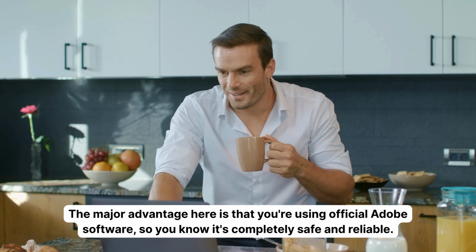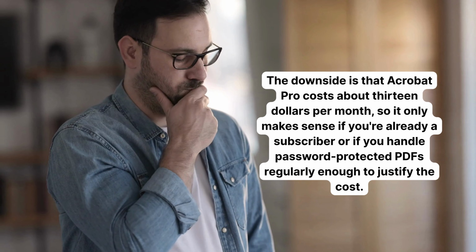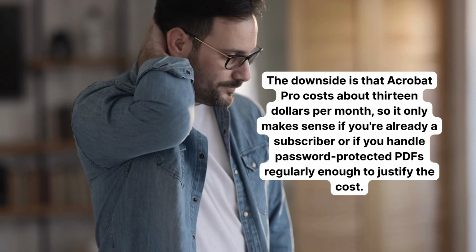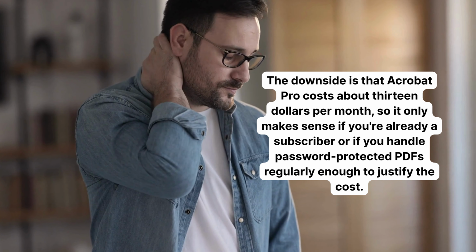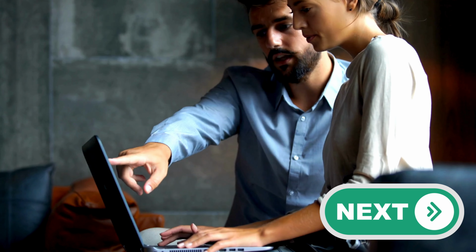The major advantage here is that you're using official Adobe software, so you know it's completely safe and reliable. The downside is that Acrobat Pro costs about $13 per month, so it only makes sense if you're already a subscriber, or if you handle password-protected PDFs regularly enough to justify the cost.